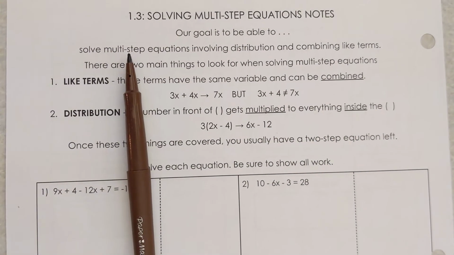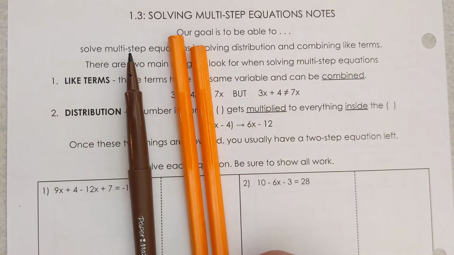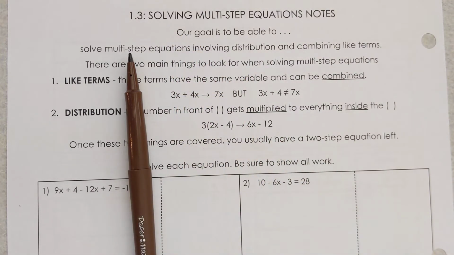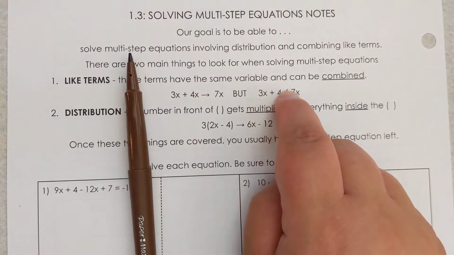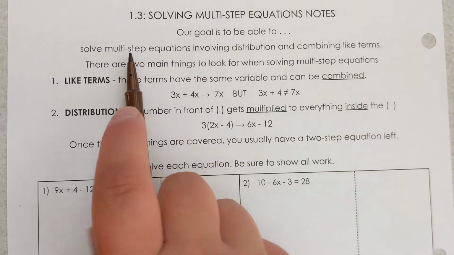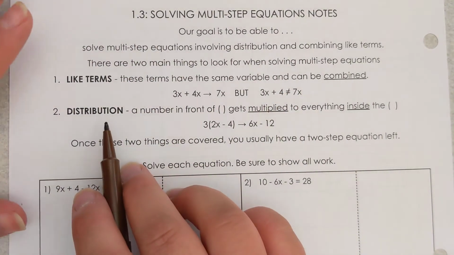That's like saying that 1 pin plus 2 pencils is 3 pins. What? That doesn't make any sense. So they have to be the same thing. Since this 4 doesn't have an x, you're not allowed to add those together. Okay? The second thing is distribution.